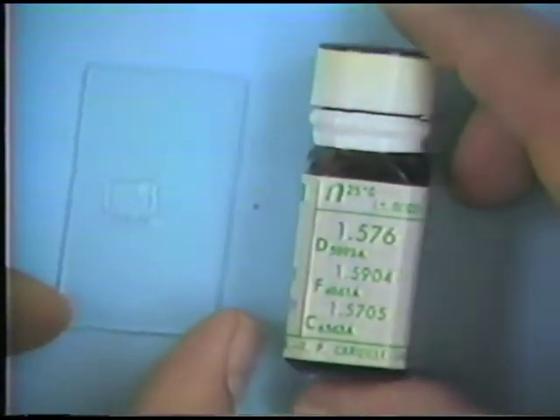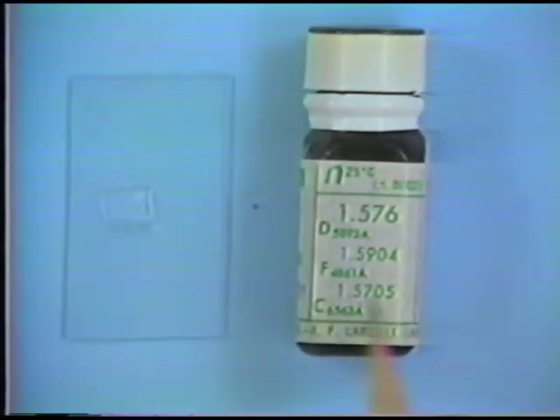And I remind you again that the index of refraction of this liquid is specified right on the bottle. And so what I'm going to measure then is whether the mineral grain has an index of refraction that is higher or lower than this value. And I'm going to look at the boundary around the grains to see how much higher or lower these particular mineral grains are.